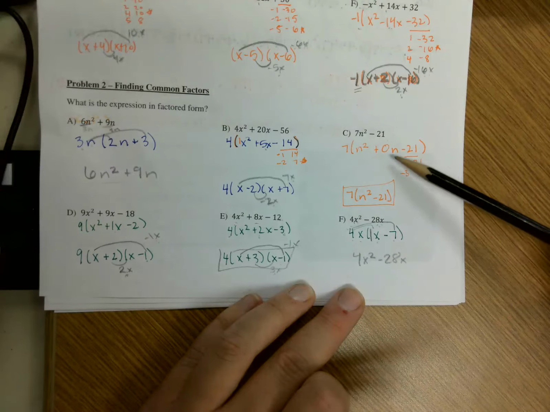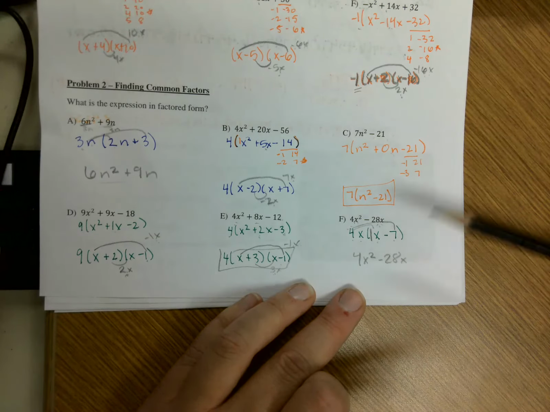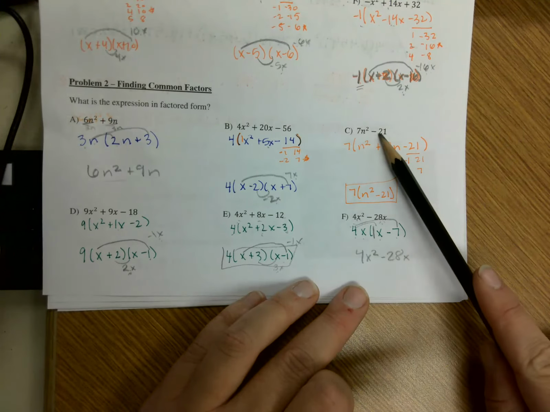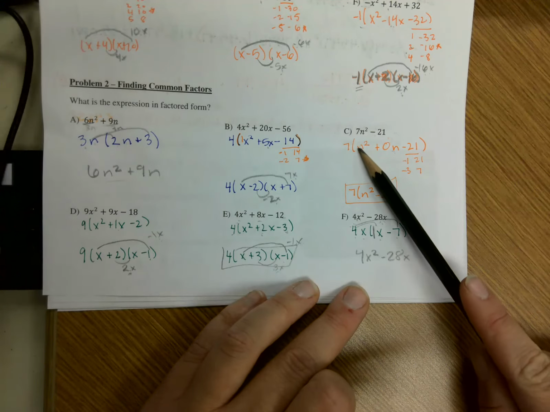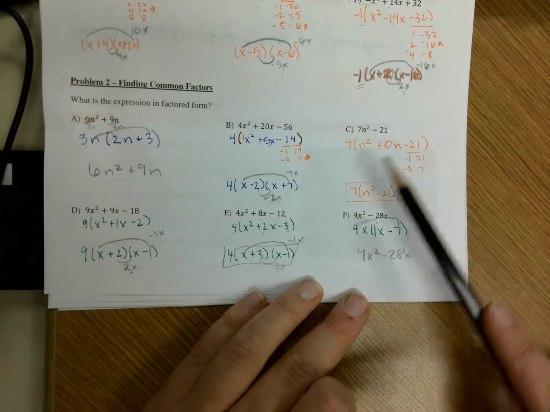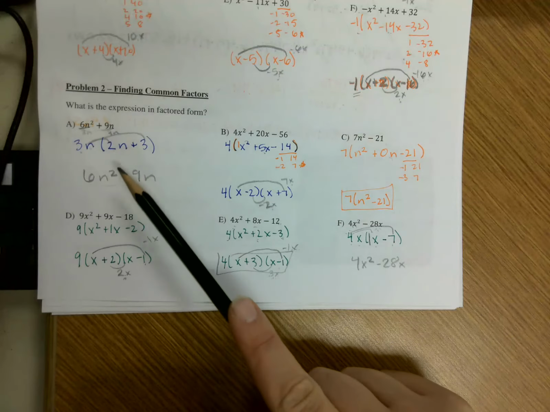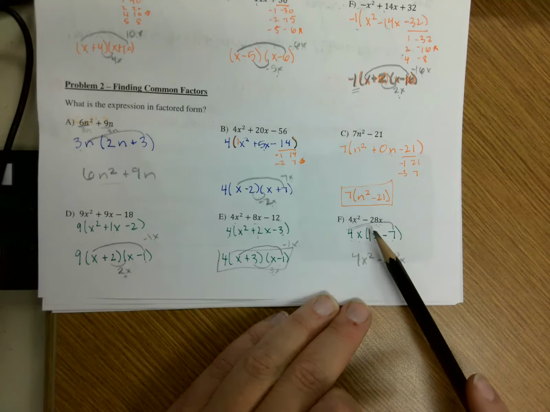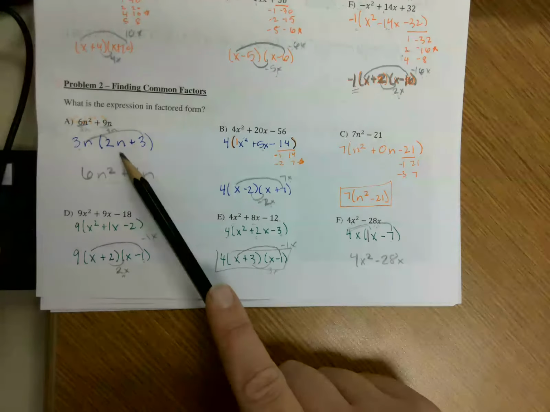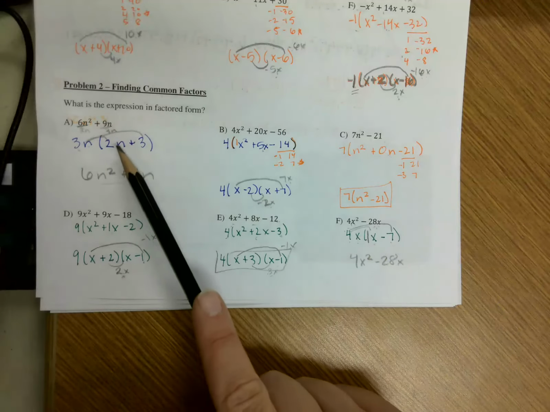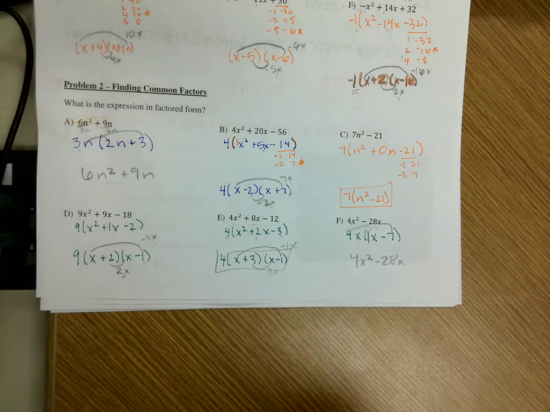What's the difference between why I did 0 here and why I did not do 0 here? The difference is that once I factored out the 7, I'm still left with an exponent here. If you're still left with an exponent inside your parentheses, just like in this location, you have to see if you can still factor it. Here in this problem and in this problem, once I took out that exponent, I'm just left with 1 inside. If you're left with just 1 inside, you don't have to check again.